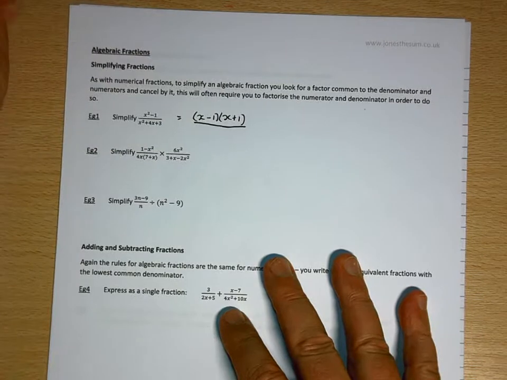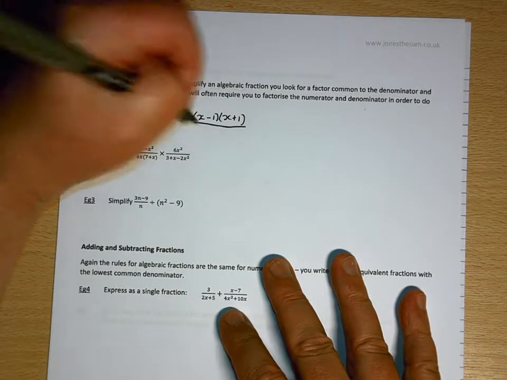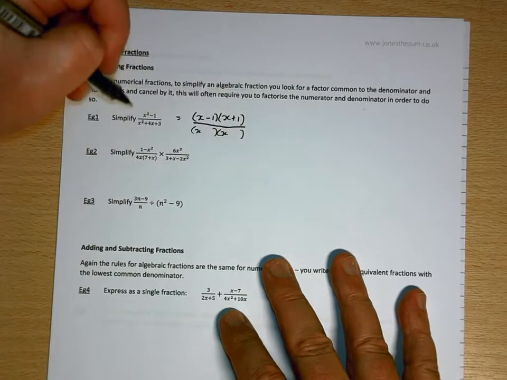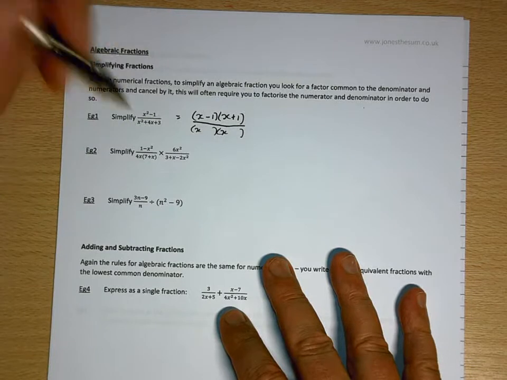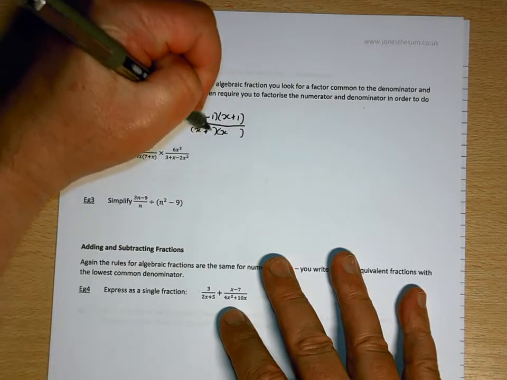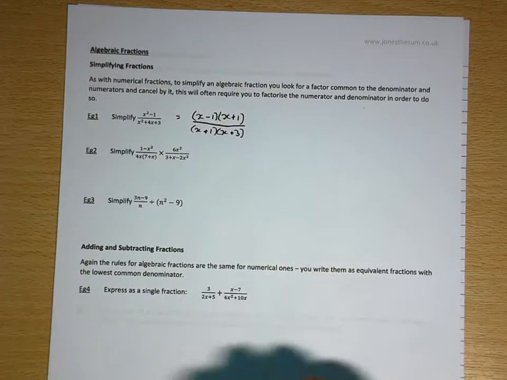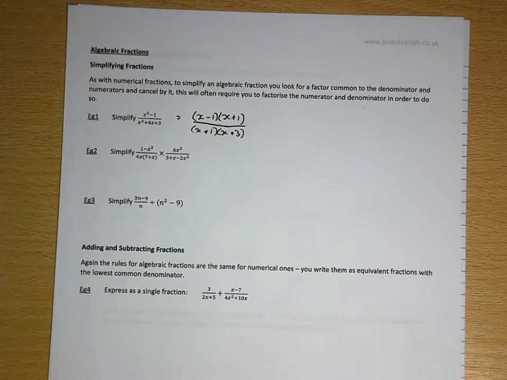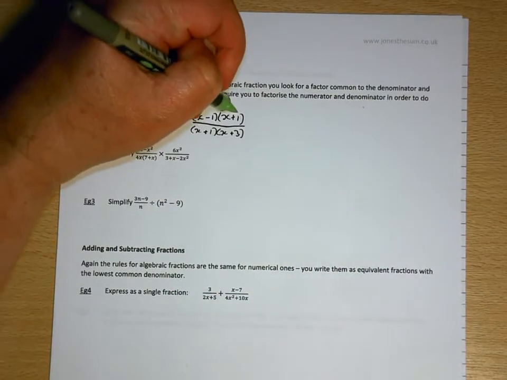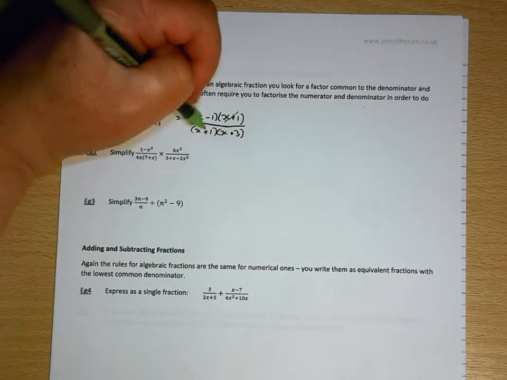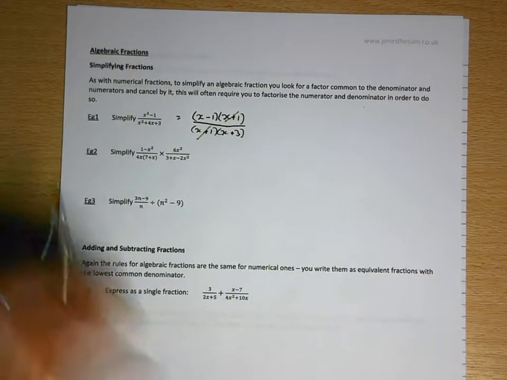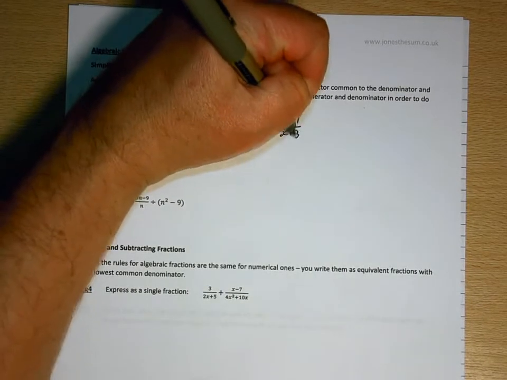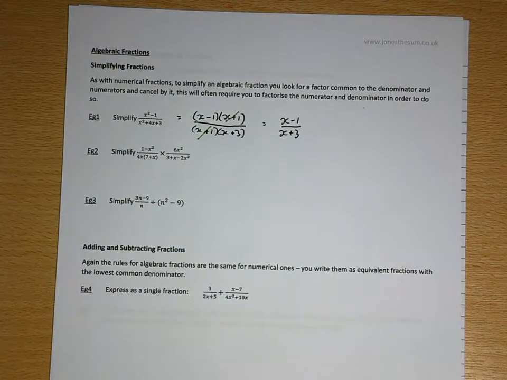Then on the denominator of this fraction, it's a more standard quadratic that we're looking to factorize. We're looking to get two numbers that multiply to give 3 and add to give 4. So that's going to be plus 1 and plus 3. And then once they've been factorized, we can cancel any common factors. So we can see there that we've got an x plus 1 on the numerator and an x plus 1 on the denominator. So that simplifies to x minus 1 over x plus 3.